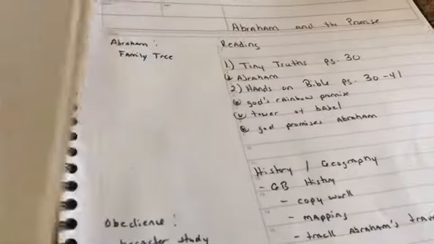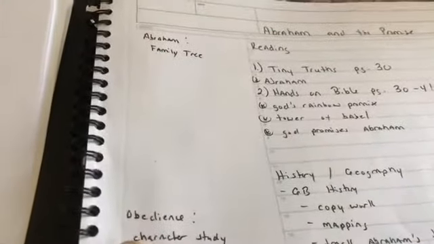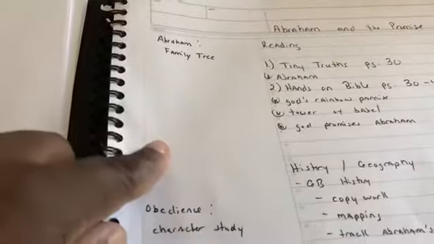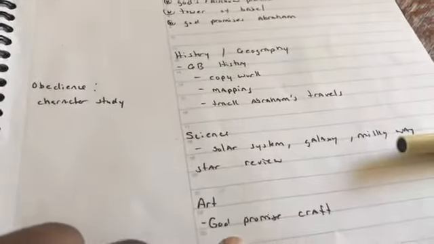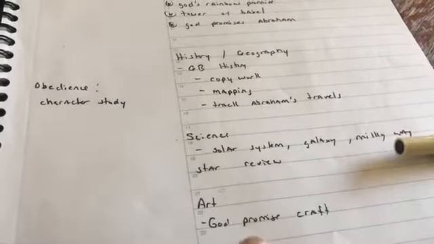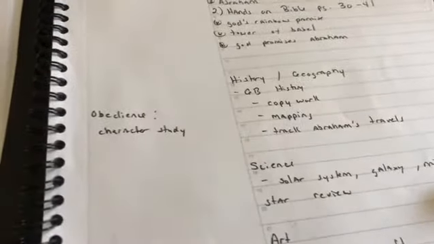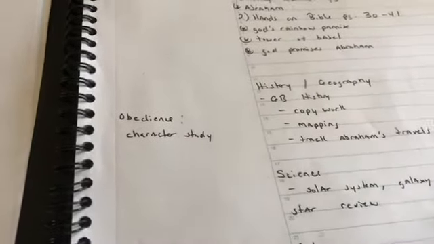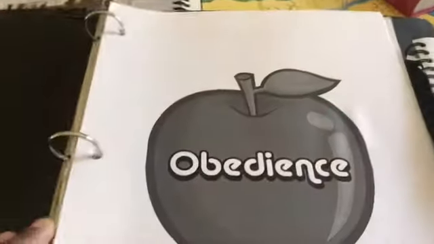I'm going to have them do on one side of the construction paper, create the family tree for Abraham. And then on the back of it, we'll probably put the number 3 God promises craft. And then here I have obedience character study, because when I think of Abraham, I think of obedience. That's the first thing that popped in my head.